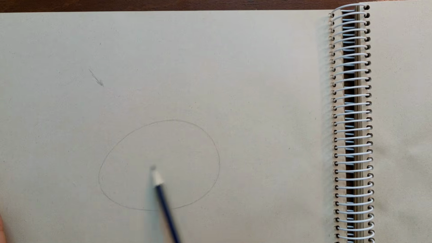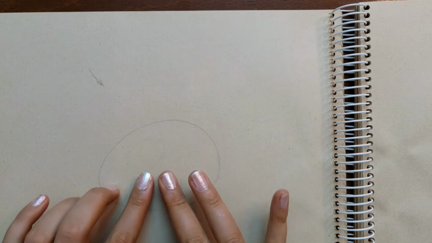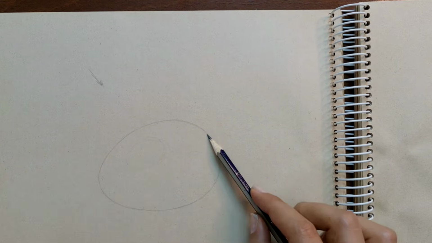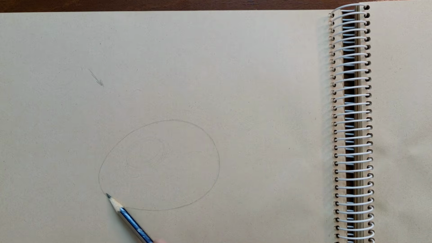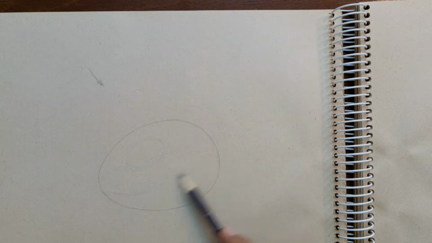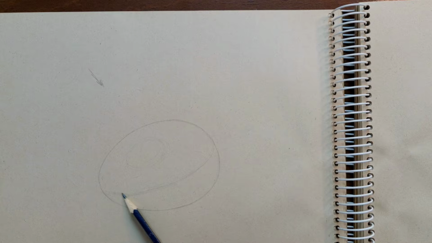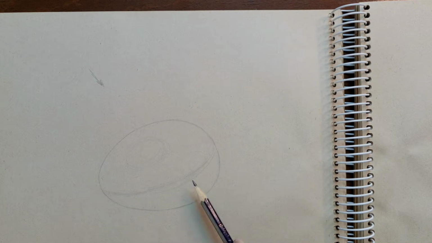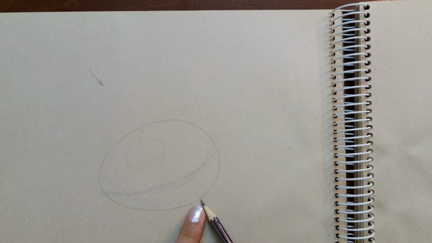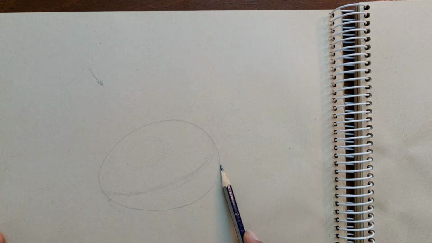The highlight is the brightest spot where the light hits directly. The core shadow is the darkest band on the object away from the light. We actually call this line the terminator line. Reflected light is a thin, lighter band on the dark side close to the table. The cast shadow is on the surface under the egg.